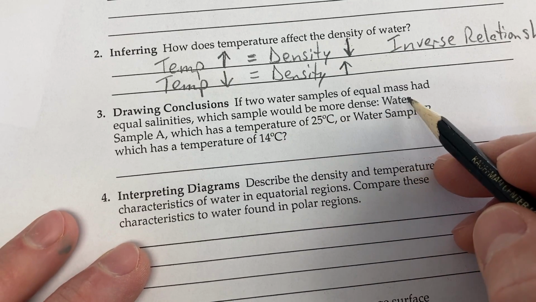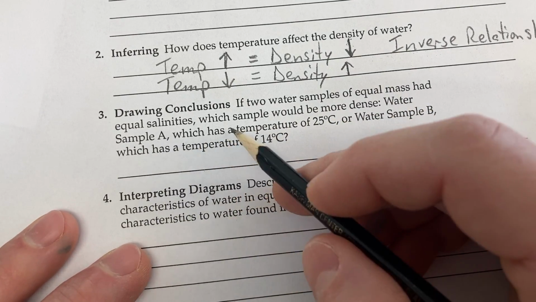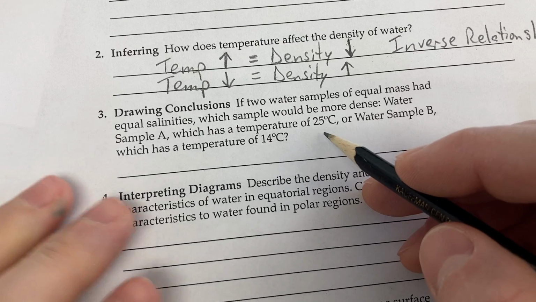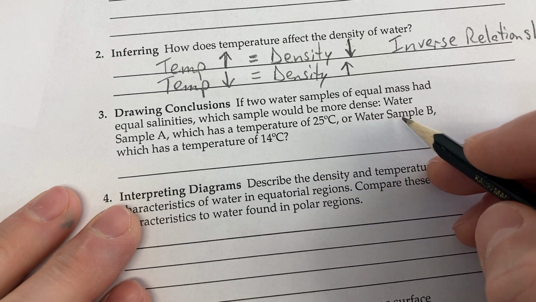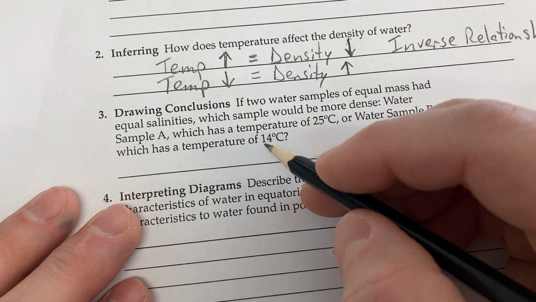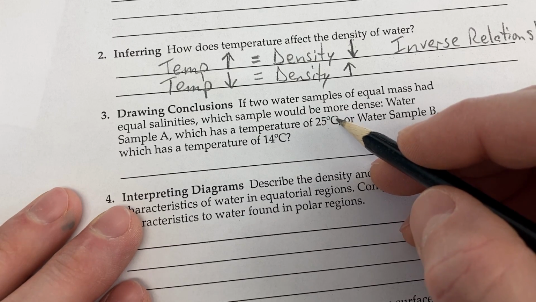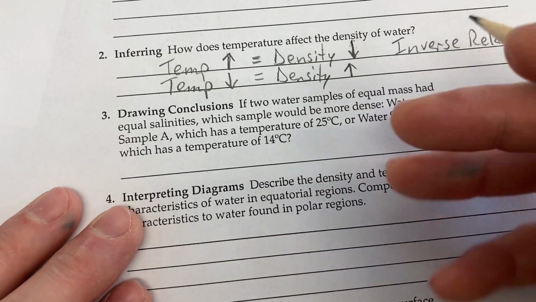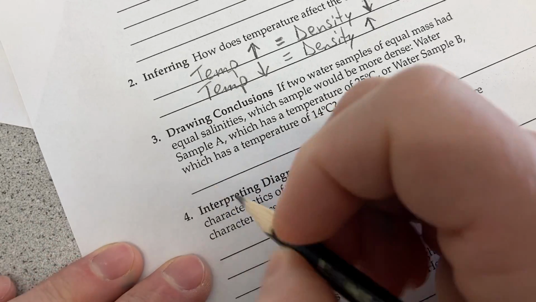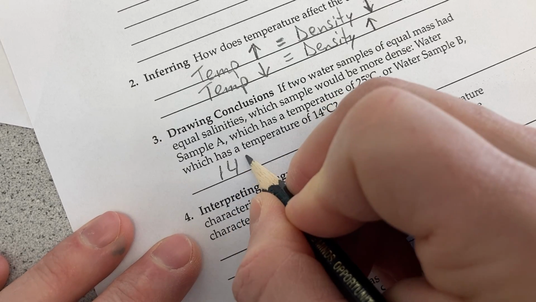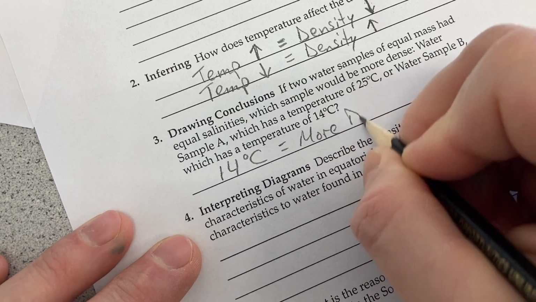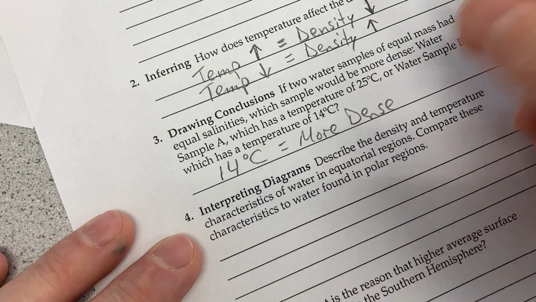If 2 water samples of equal mass had equal salinities, same amount of salt, which sample would be more dense? Water sample A, which has a temperature of 25 Celsius, or water sample B, which has a temperature of 14 Celsius. Well, we don't need to look at any graphs to do that, right? Which of the 2 is going to be more dense? It's going to be the colder one, right? If you disregard salt, the colder one is going to be more dense. So we can easily say the 14 degrees Celsius is going to be more dense. Why? Because it's colder, right?